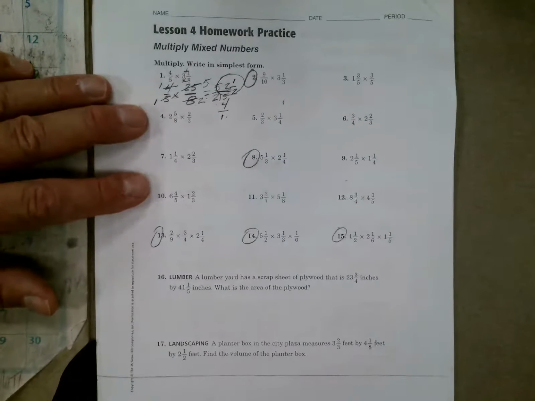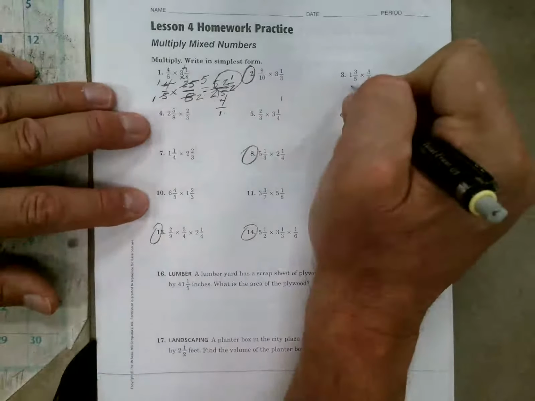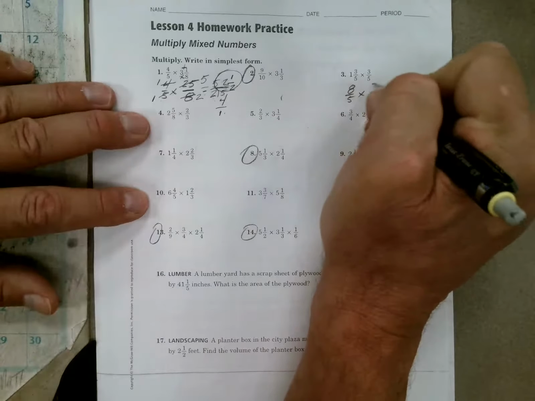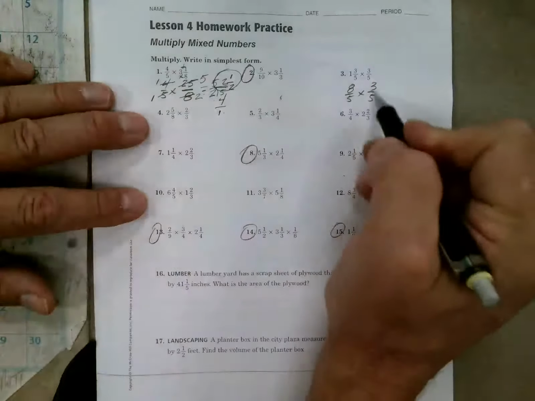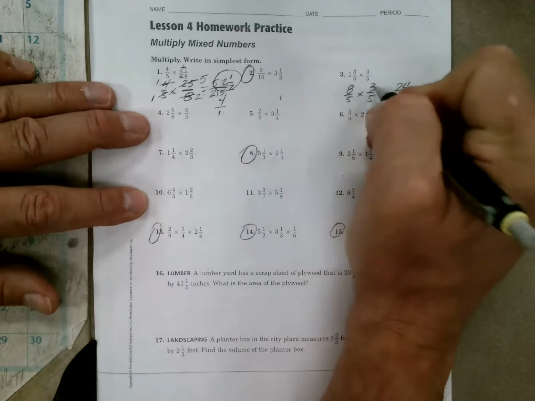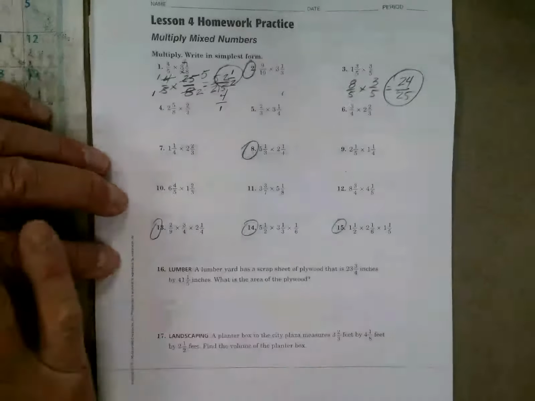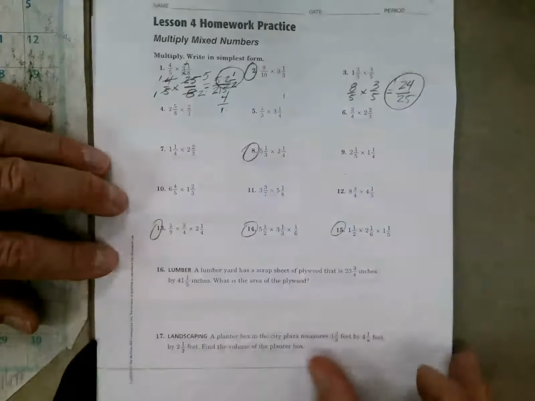Okay, let's try that again with number 3. Again, you're just doing the circled ones. So this is going to be 8 over 5 times 3/5. Any top to bottom combination? I don't see any here. So 8 times 3 is 24, and 5 times 5 is 25. And I got lucky, it's a simple fraction. So there's really nothing to do. Again, you have the circled ones. I gave you all the triple stacks. Shouldn't be a problem.